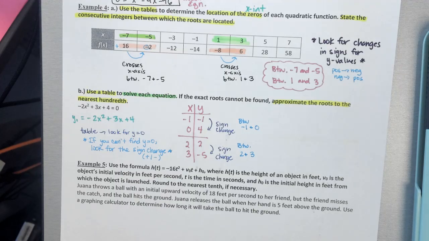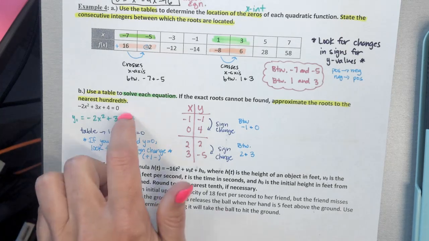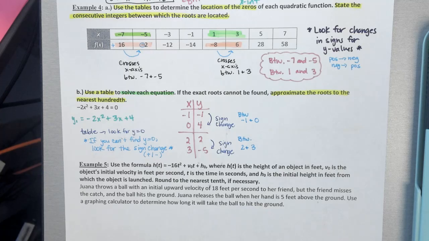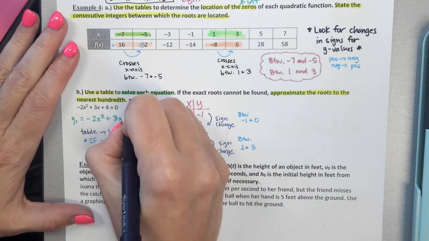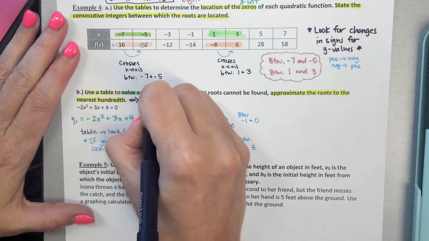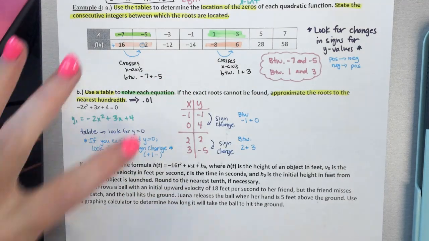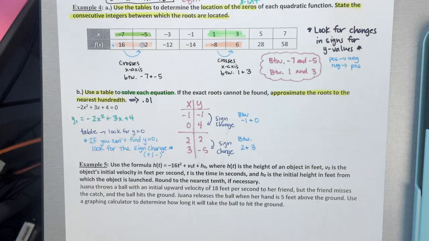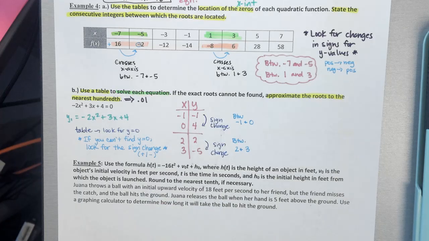Okay, so if you are rounding to the nearest hundredth, do you guys know how to write 1/100th as a decimal? 0.01. Okay, so that is 1/100th. So that is going to be what we're going to adjust our table to.